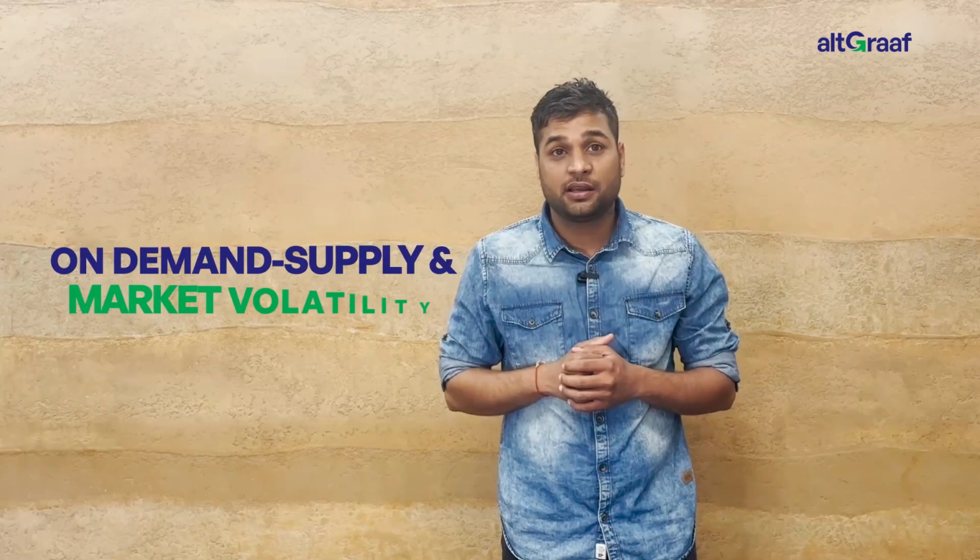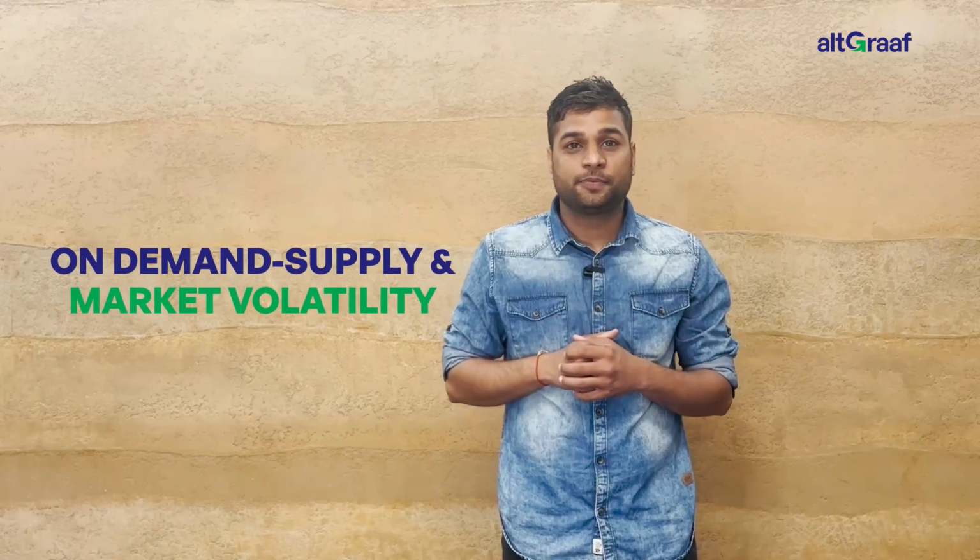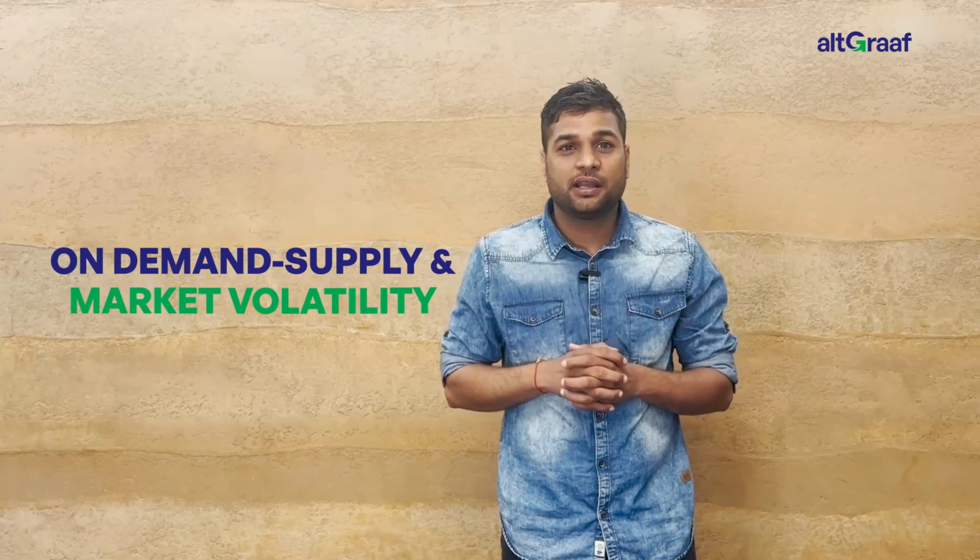But this coupon is calculated on face value. The actual market price of the bond could be different depending upon the demand, supply and market volatility. So essentially the ROI that you make on a bond will be different for every coupon. The next term is yield.